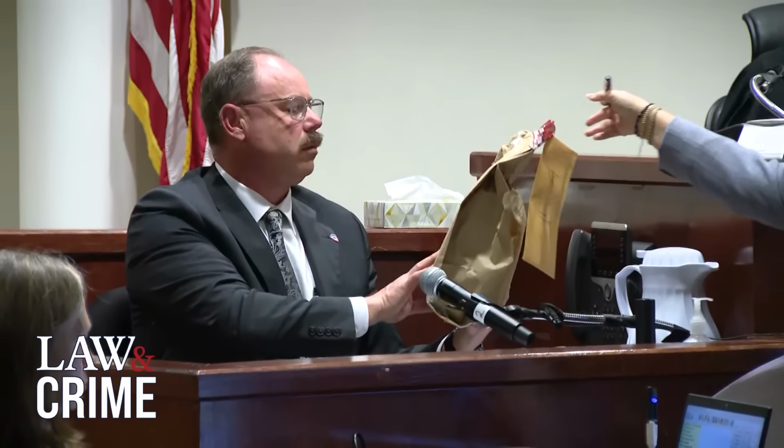I'm showing you what has been marked as State's Exhibit 85. Do you recognize this one? I do. It's our packaging, our labeling system, our item number, and the description of the item is youth denim jeans with flowers on pocket and one light blue multicolored sock and pant leg found behind shed on ground.